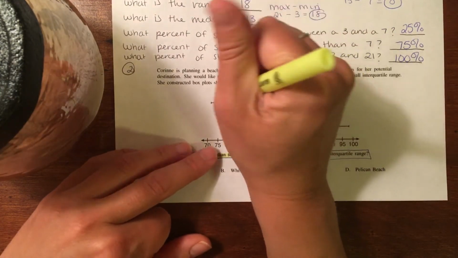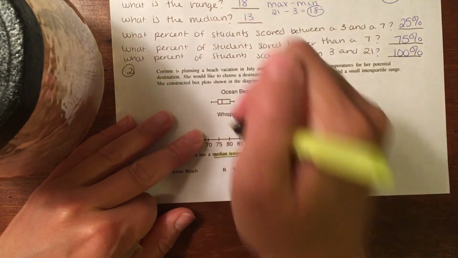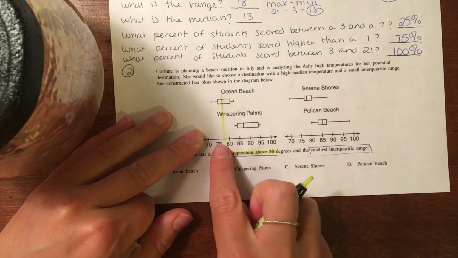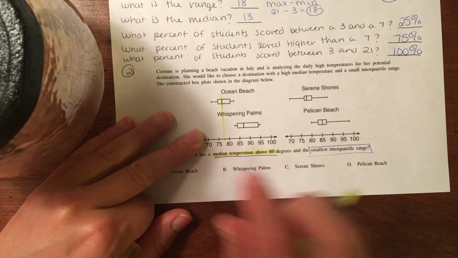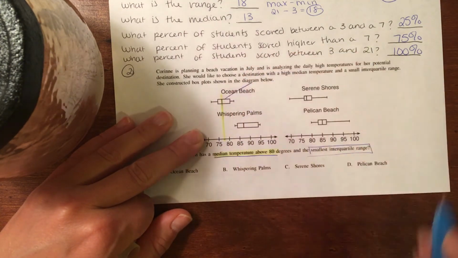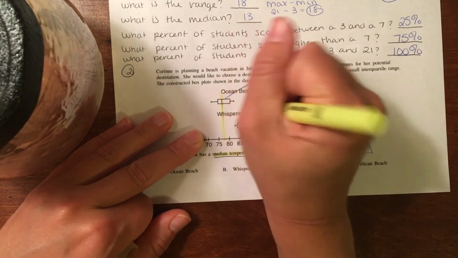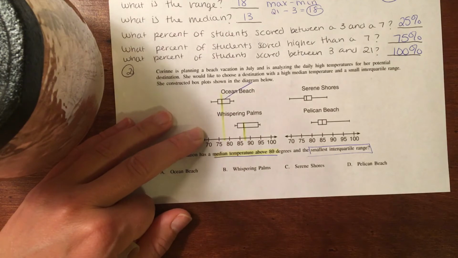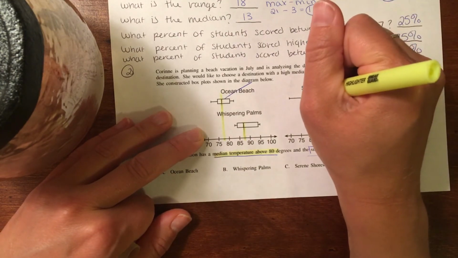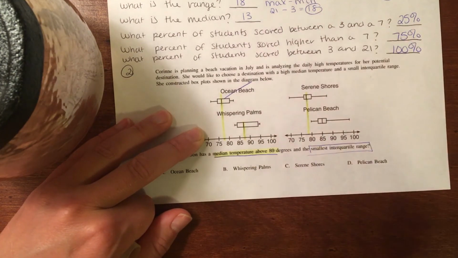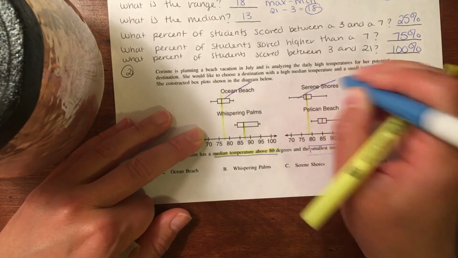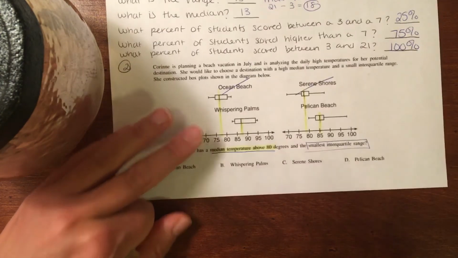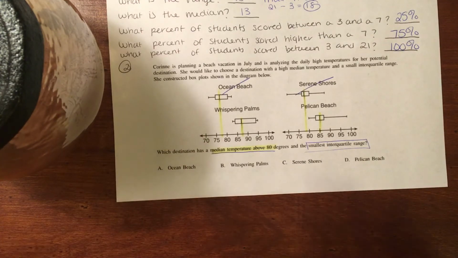This median for Ocean Beach, and it's kind of hard because they have the scale all the way down here. But the median here, if I draw the line down, looks like it's below 80. So Ocean Beach is out. Bye. Whispering Palms, that has a median above 80, so that's okay. Serene Shores, if I draw this line down, that looks to be below 80, so goodbye. And Pelican Beach, the median appears to be 85, so that one's okay.